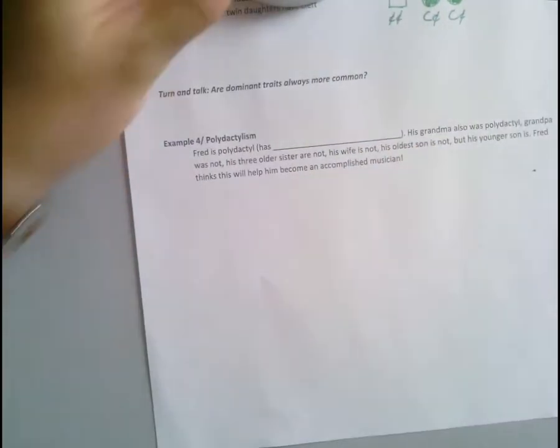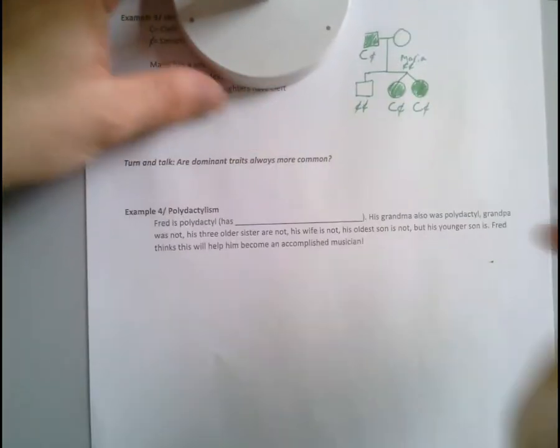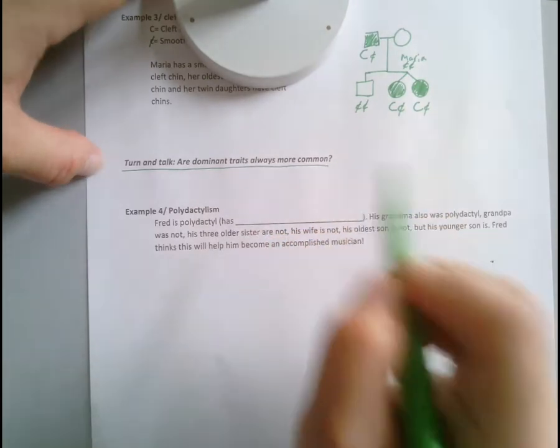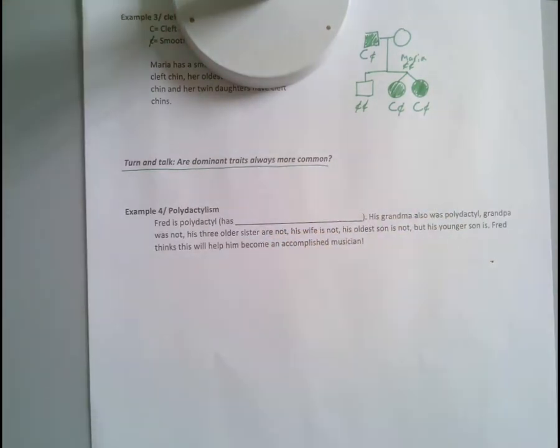And looking now, we have a question. So I'm going to have you answer this, and we'll talk about it in class when we get there the next day. Are dominant traits always more common? So what do you think? Okay. And then we're looking at this next one.